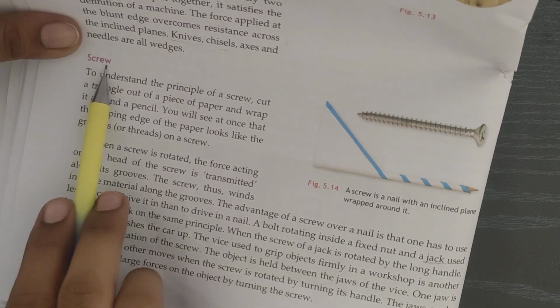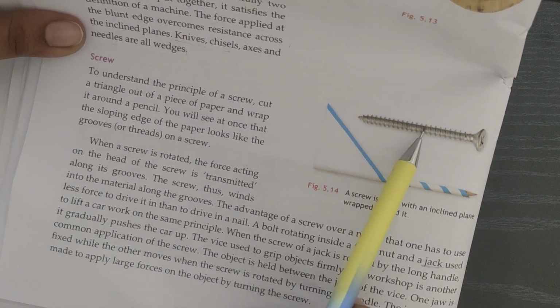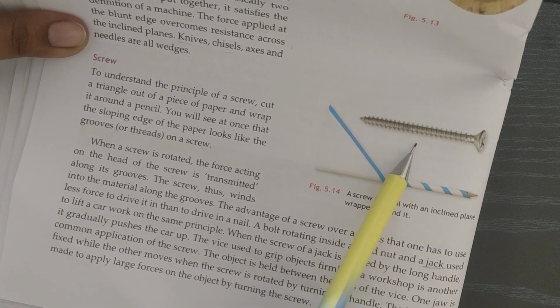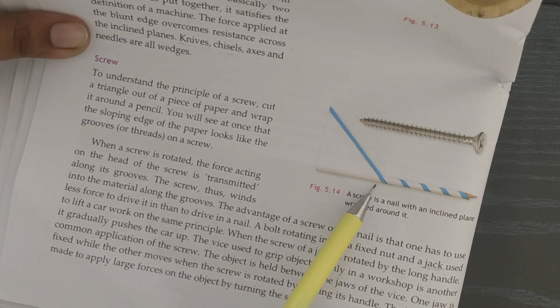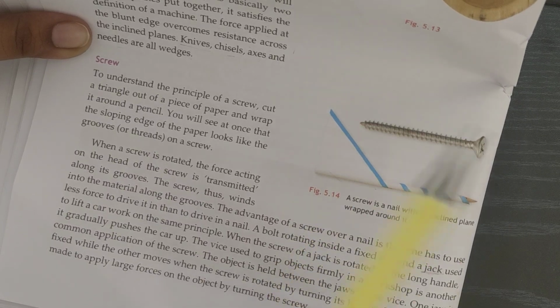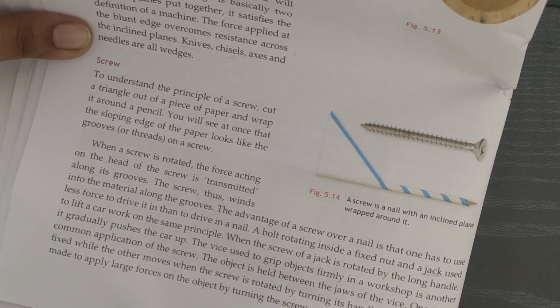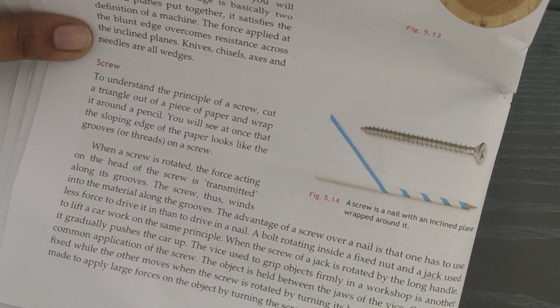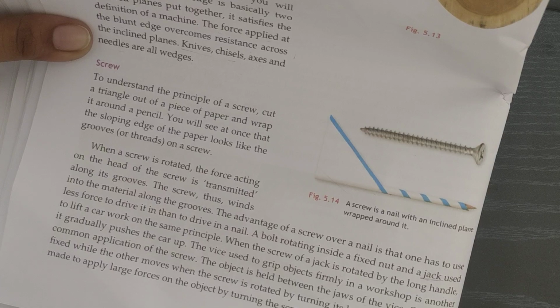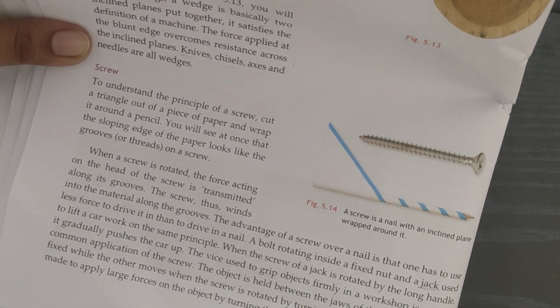The simple screw is clear. These are the threads or grooves on the screw. It is better than the nail. Why is it a very good machine? Because it gives us a great fit. It fits properly into the wall and gives strength to the object in which we are using it.